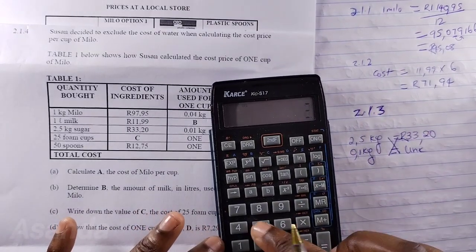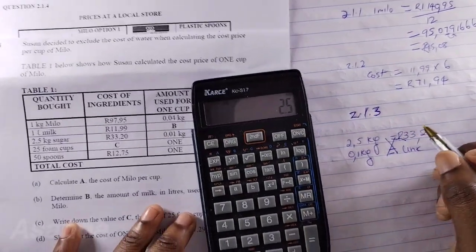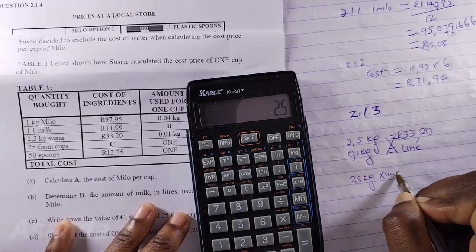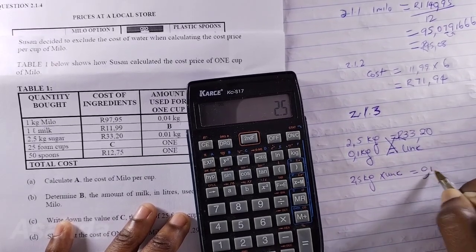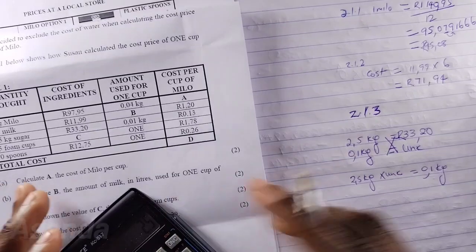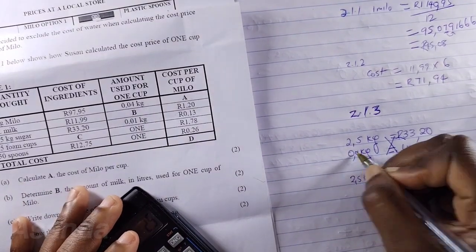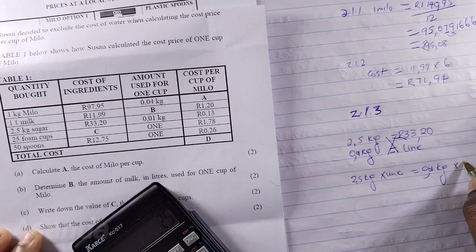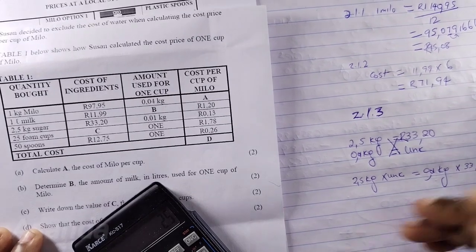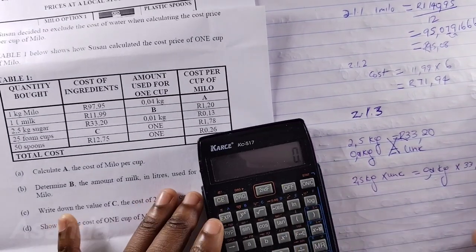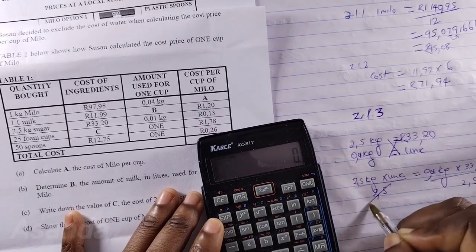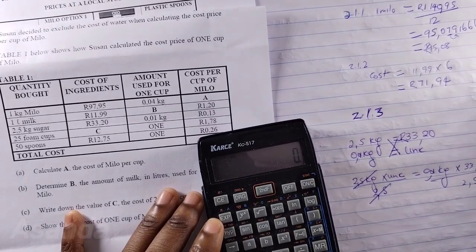Okay, cross multiply. 2.5 kilograms times unknown is equal to 0.01 kilograms times 33.20. Divide by 2.5 this side. Divide by 2.5 this side. That one ends, and booyah.